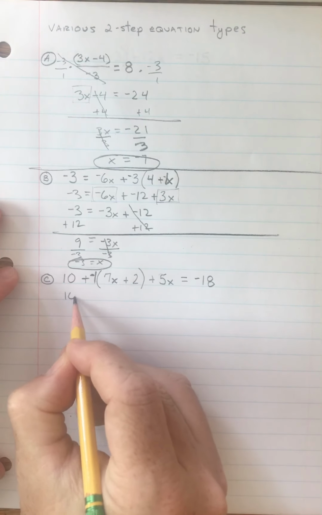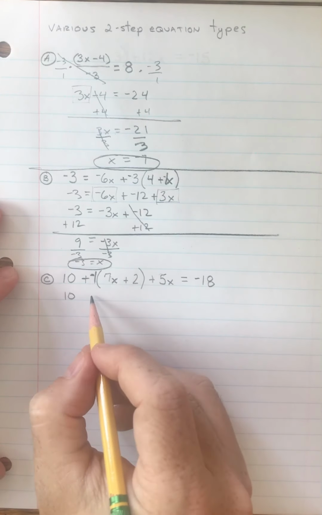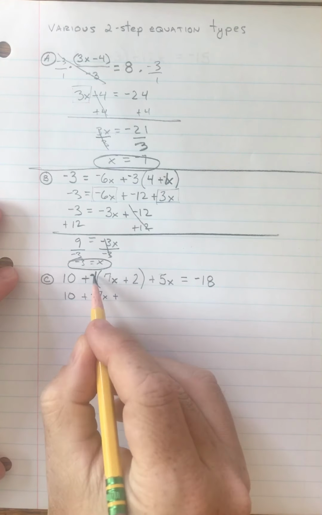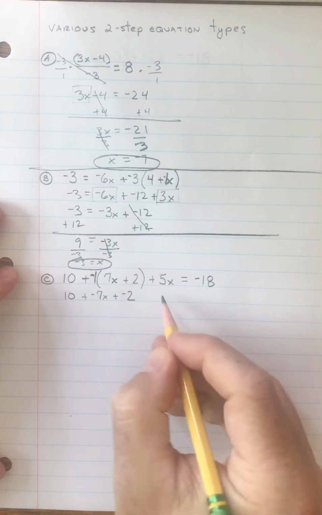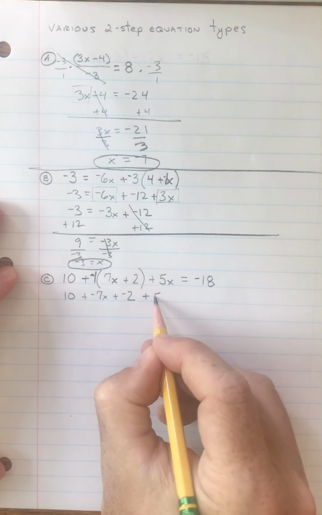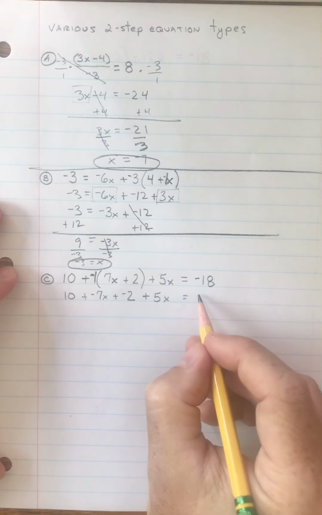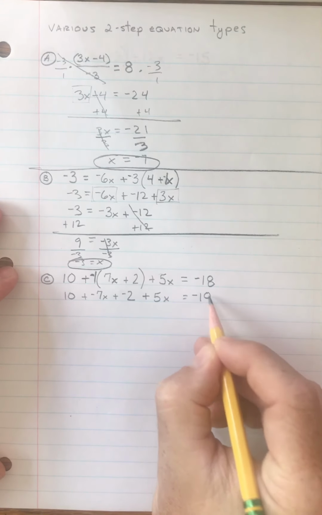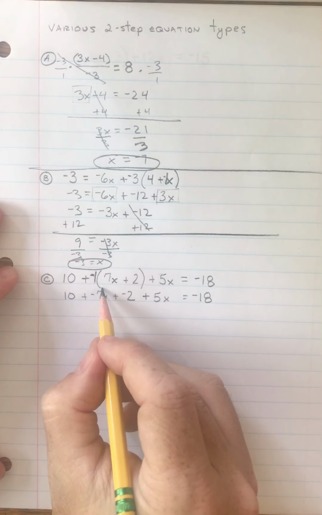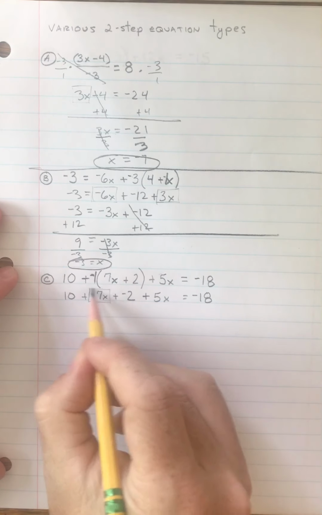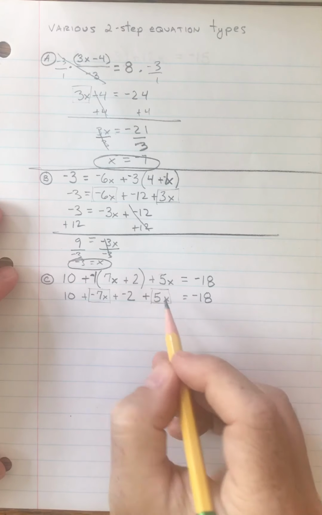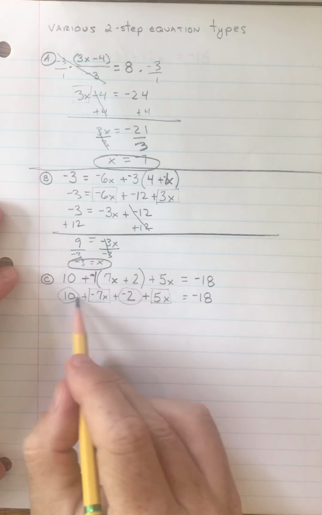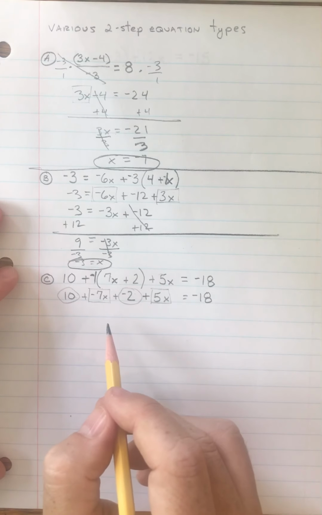Okay, so I know that I have to distribute that negative that was there. All right, so I'm going to bring this down. 10, -1 times 7x is -7x. And -1 times 2 is -2. And I'll bring down my 5x. Okay, now it looks like I just need to combine some like terms. Okay, so I'm going to box up my like terms, and I'm going to circle these constants that I'm putting together. So I'm going to combine the circles, and I'm going to combine the rectangles here.